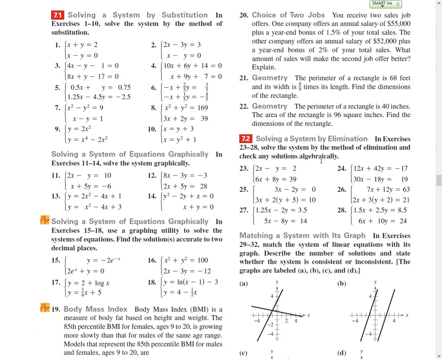Oh, this is one I did an example of in class. S is like your Y, so you can plug in. T is like your X, so you can plug in. When you're making your equations that you're going to do.